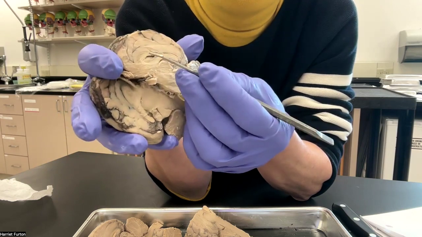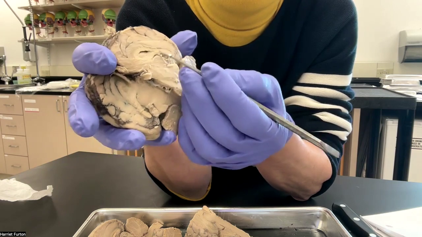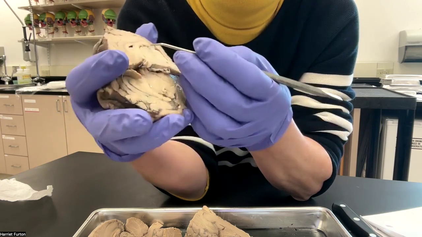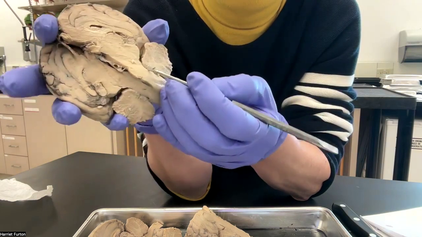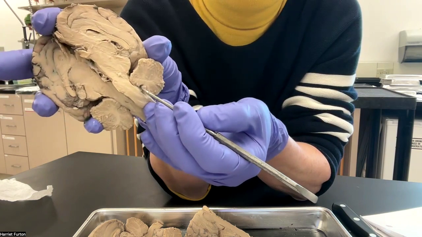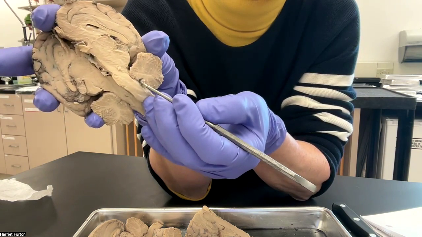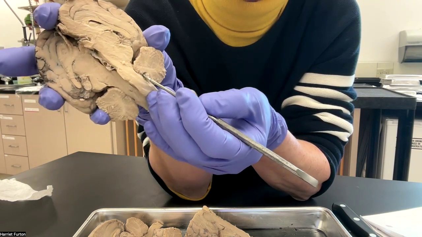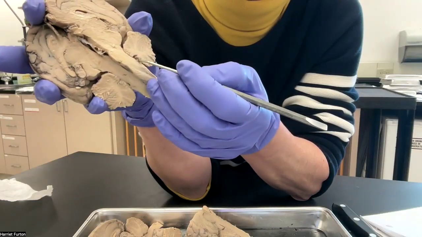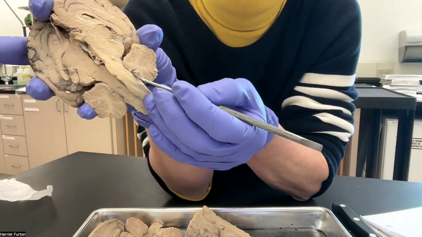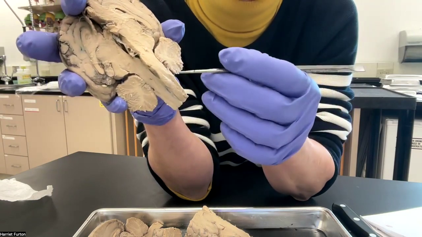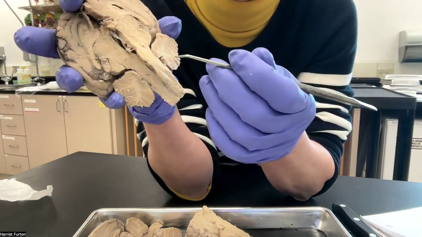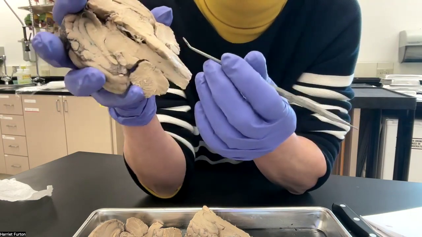All of the ventricles, the lateral ventricles and the third ventricle, lead into the fourth ventricle via the cerebral aqueduct. You see the choroid plexus in each of the ventricles. These are the structures that produce the cerebrospinal fluid.